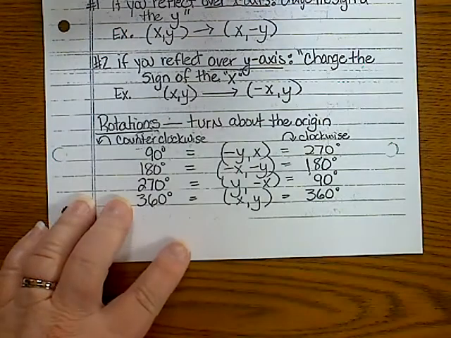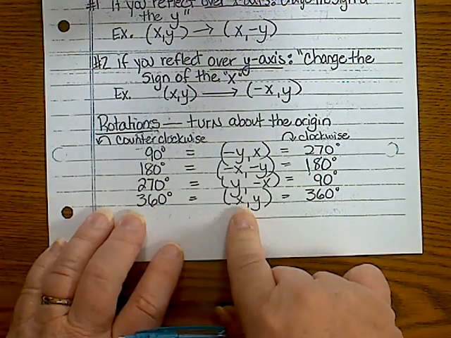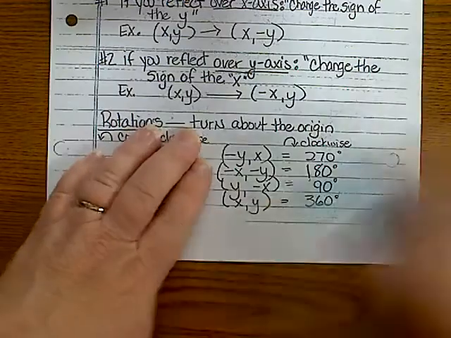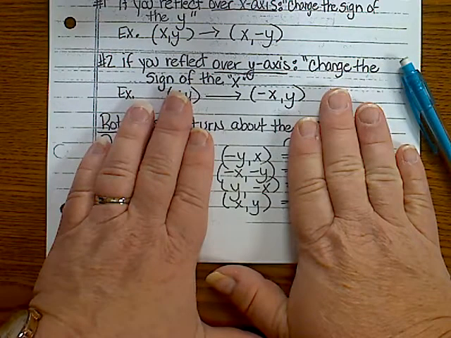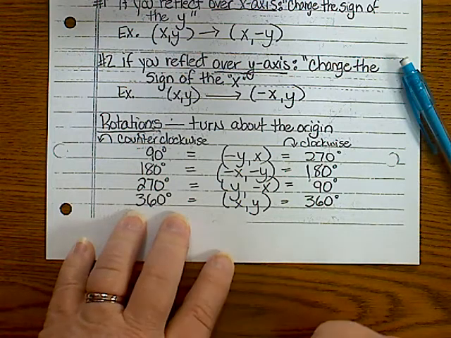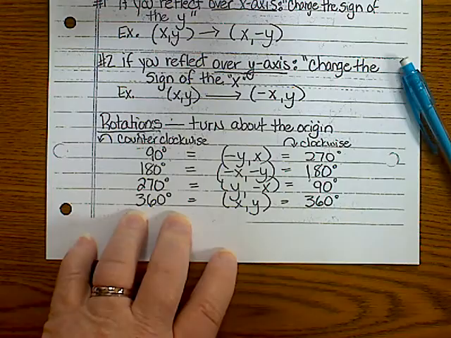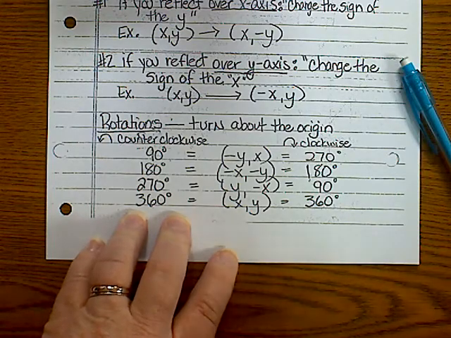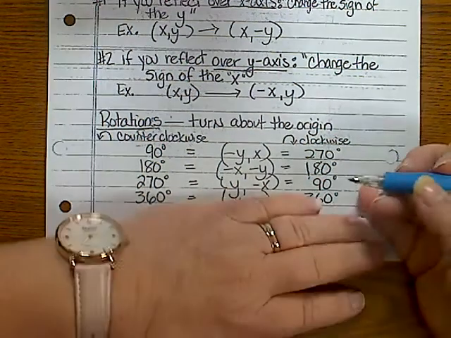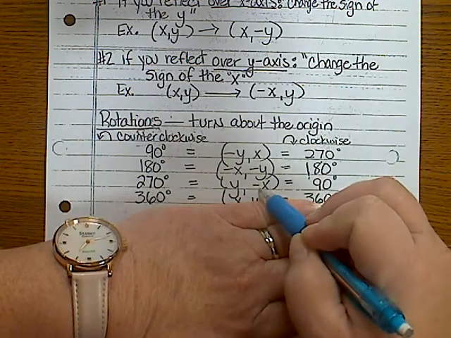All right, so we just talked about all of this. Remember 360, you just leave your x and y the same place. This is what they're going to concentrate on. What is the rule for that movement? So they're going to say a figure was rotated 90 degrees clockwise. What's the rule? So if you wrote it, I would go to 90 degrees clockwise. Here's the rule. Okay? All right, flip the page.